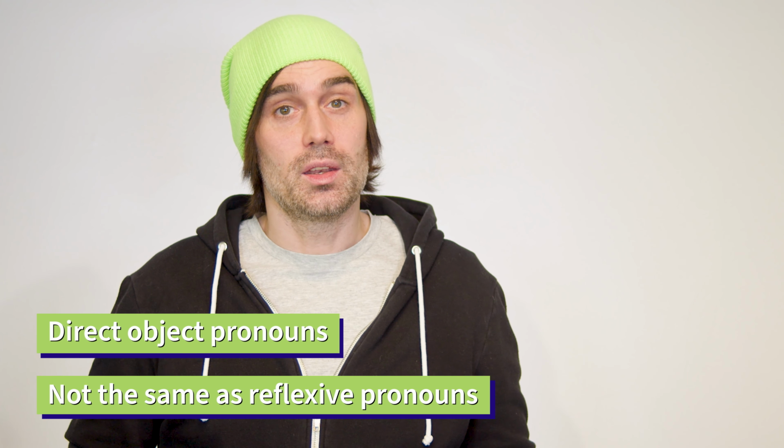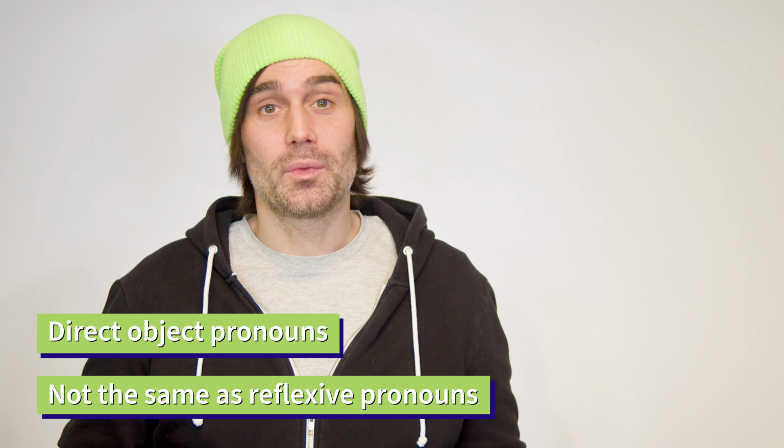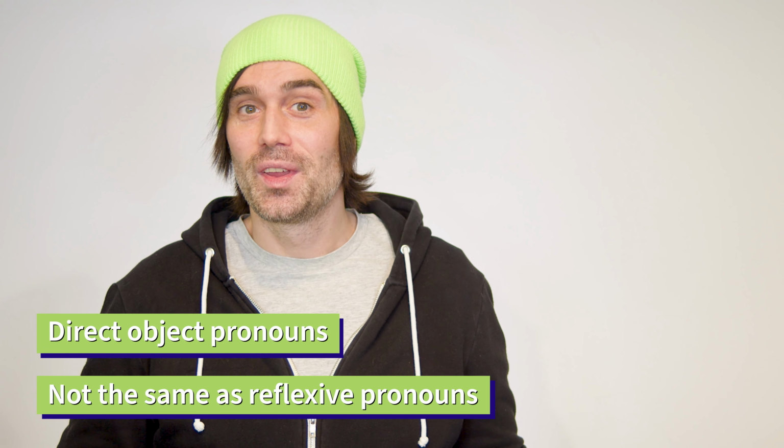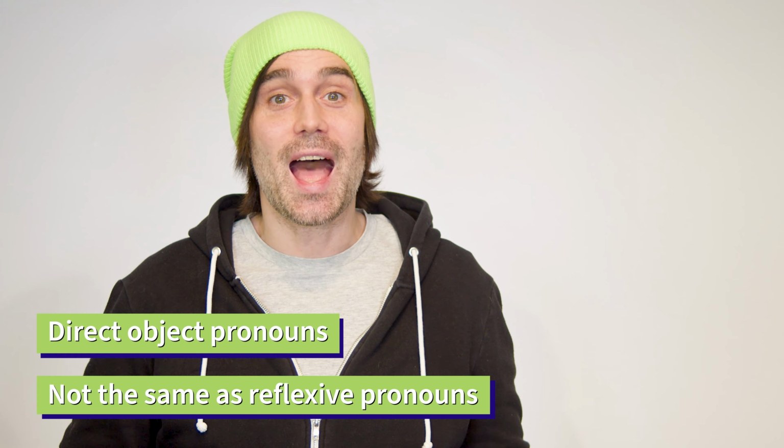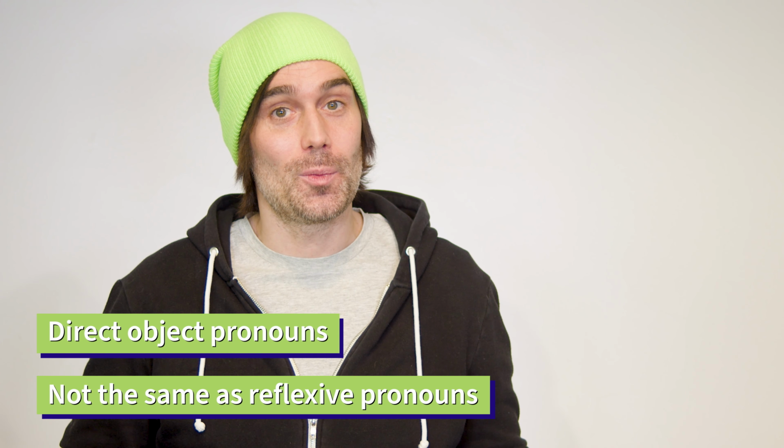Now, one final point. We learned reflexive verbs 2 weeks ago. In the reflexive verbs, there is a reflexive pronoun. The reflexive pronoun allows you to refer to the subject as the object of the same verb.